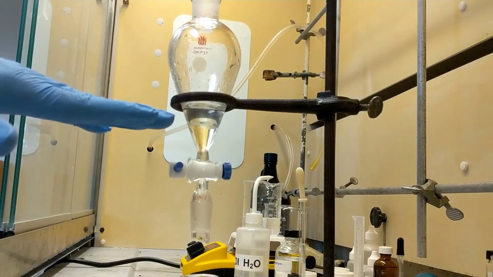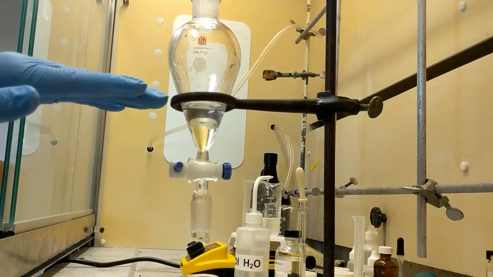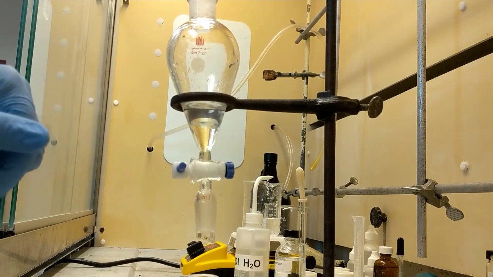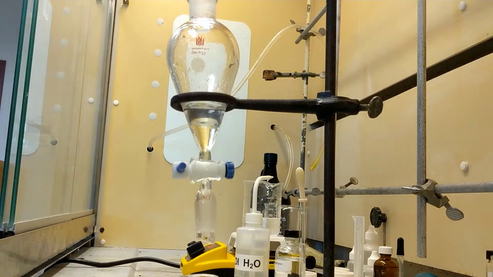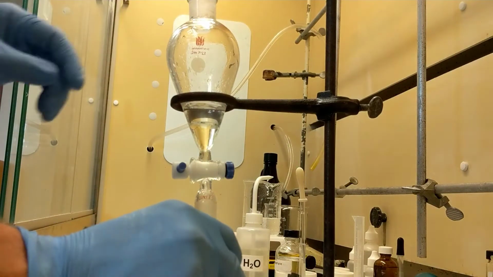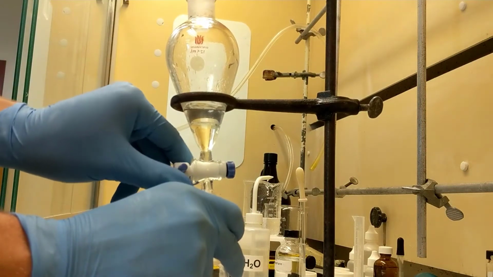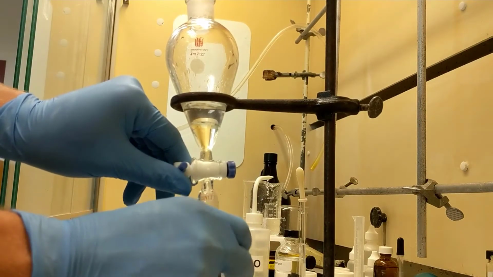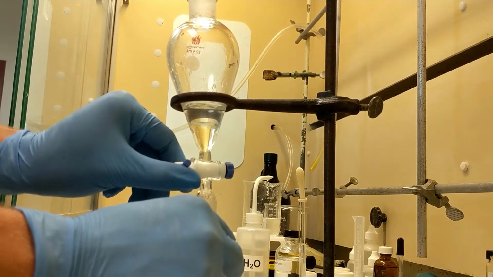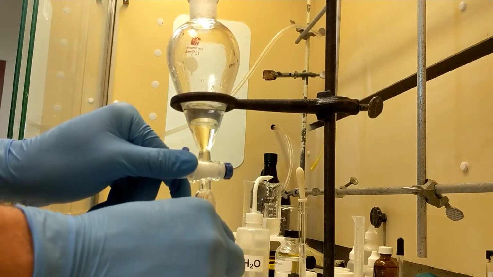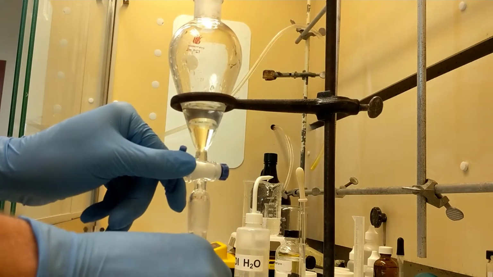So now I'm going to pull out this bottom layer. I'm going to pull it out, add some more methylene chloride, do it all over again, okay? So I'm just going to pull out this bottom layer of methylene chloride. So I'm going to open my valve.